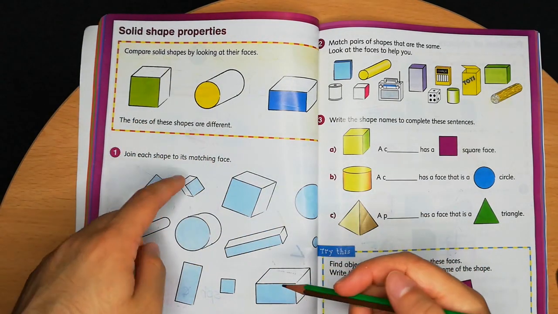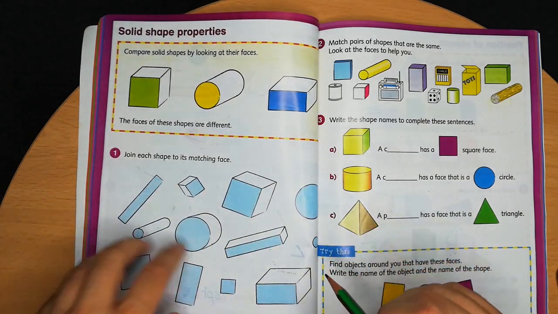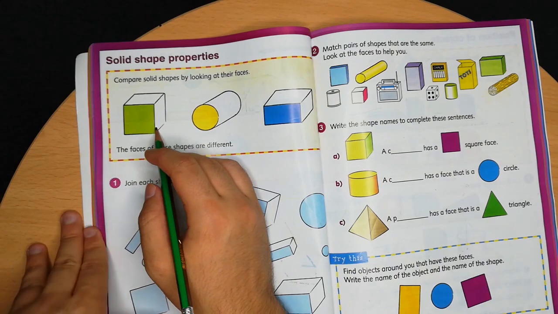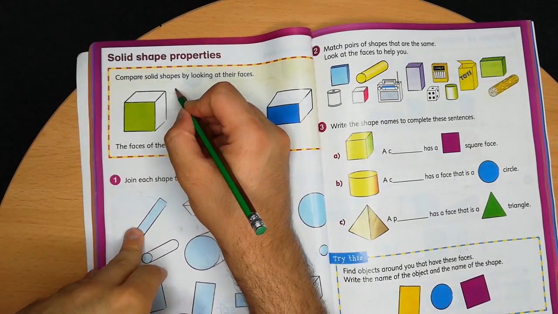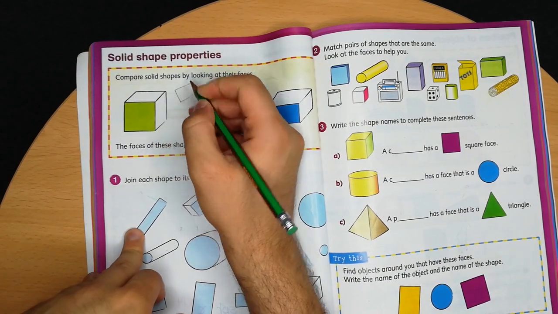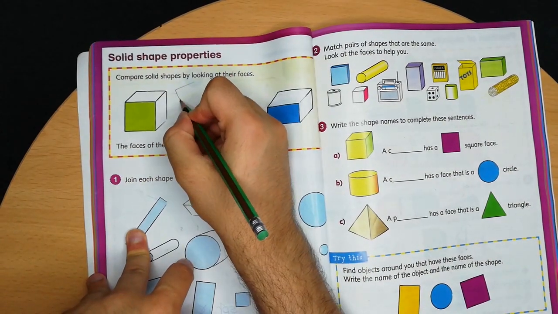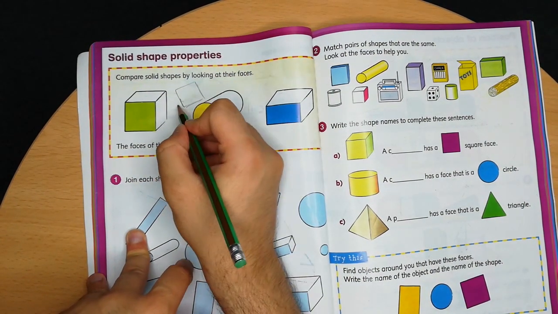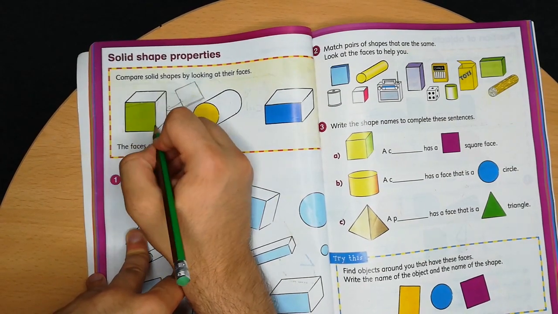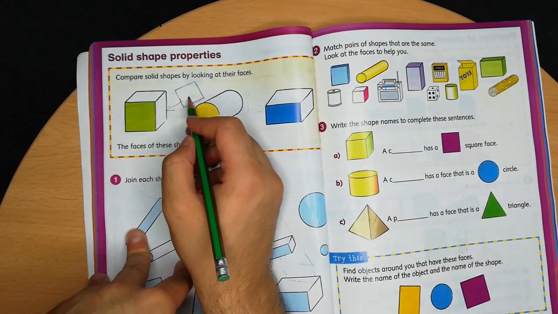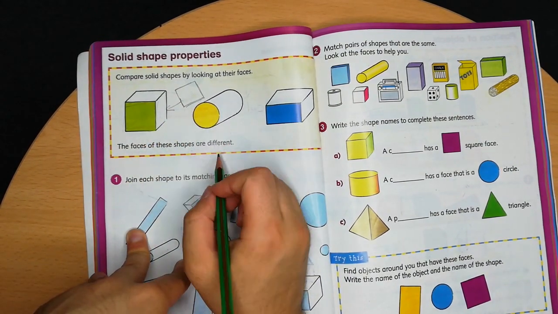Now we want to match these shapes over here with these faces. Okay, so I will do this right here so I make it clear for you, and I'll do one here and leave the rest up to you. So here, this is a square. We can match it with this one because the face here, the square, is the same as this one here. This is a face. So they are the same. Square as the face of a cube.